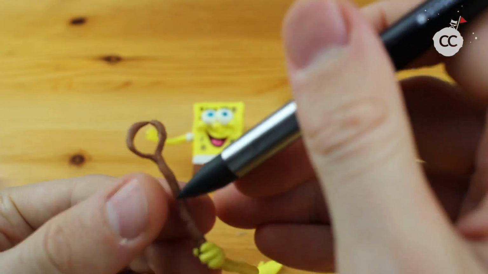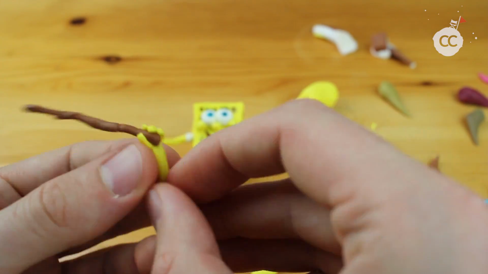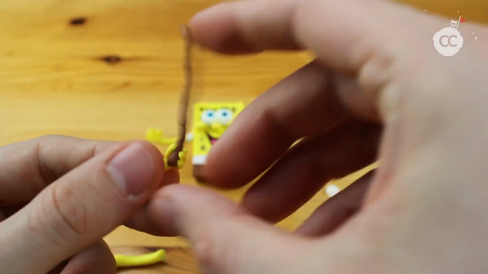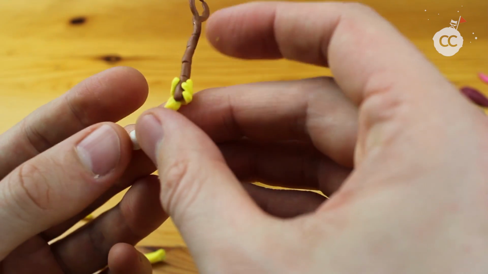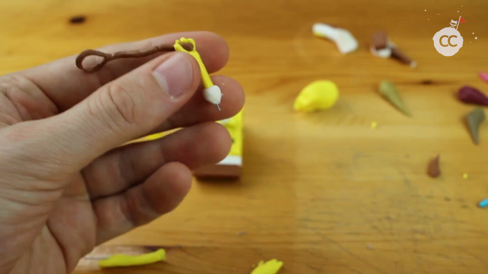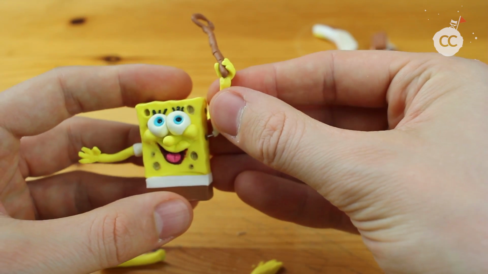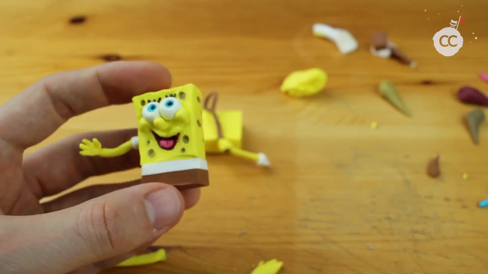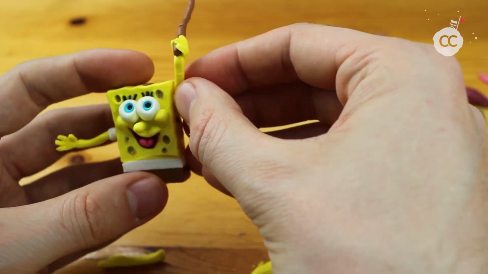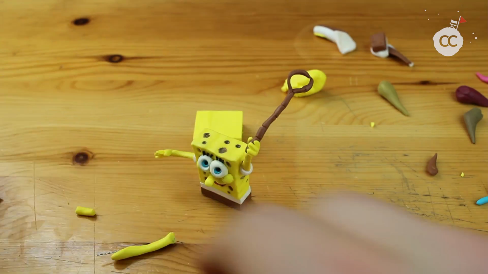Okay, what about number four? Envy: Plankton. Plankton is envious of Mr. Krabs because the Krusty Krab is so successful while the Chum Bucket is a failure. And his envy drives him to try to steal the Krabby Patty secret formula.